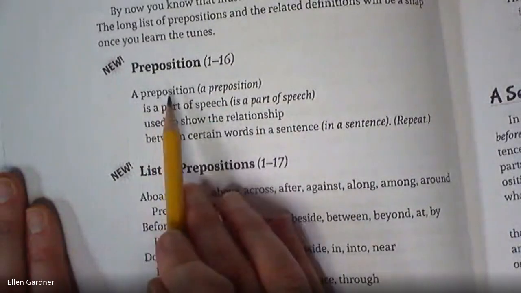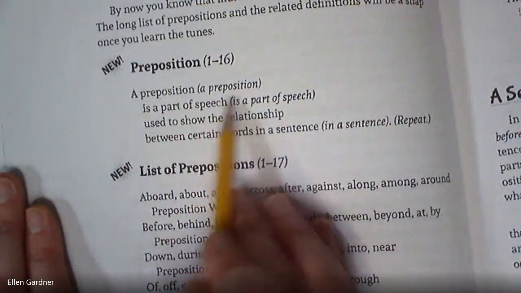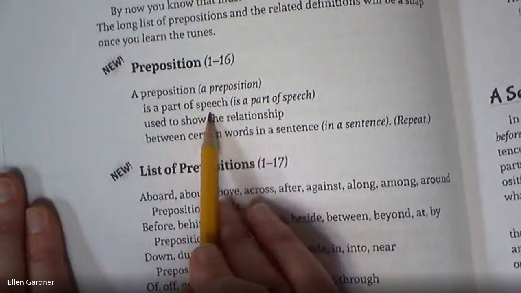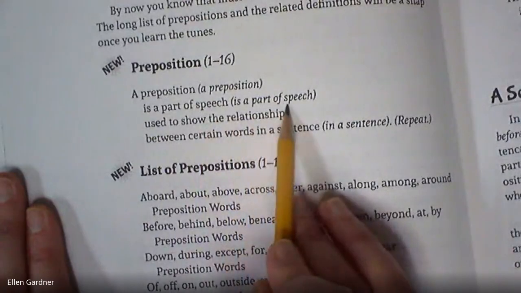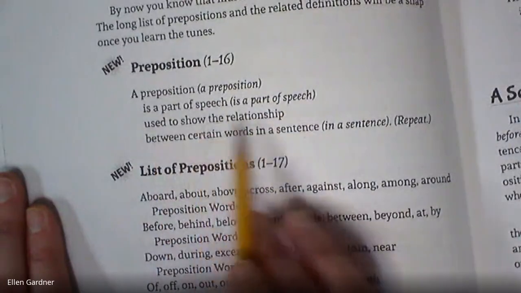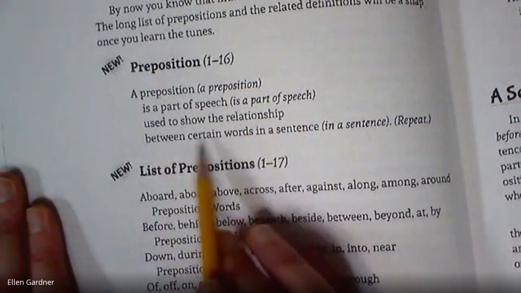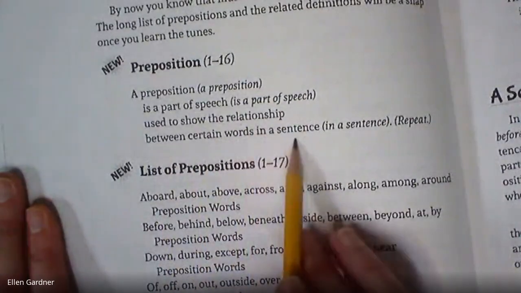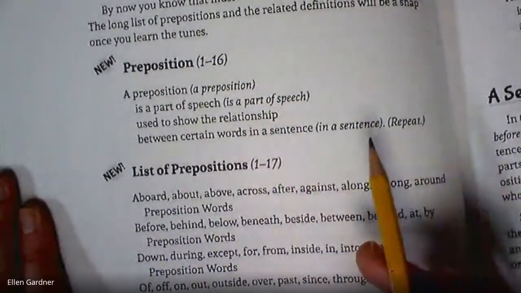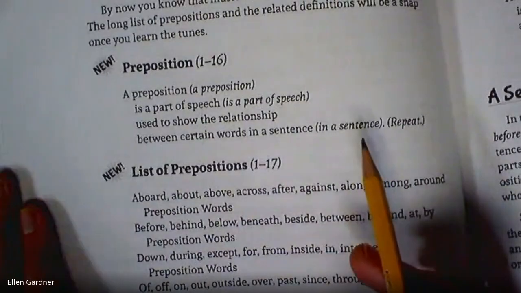A preposition is a part of speech, used to show the relationship between certain words in a sentence. That's the preposition song.